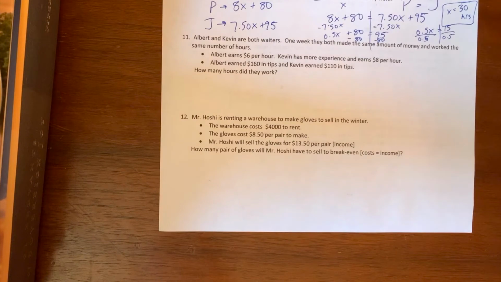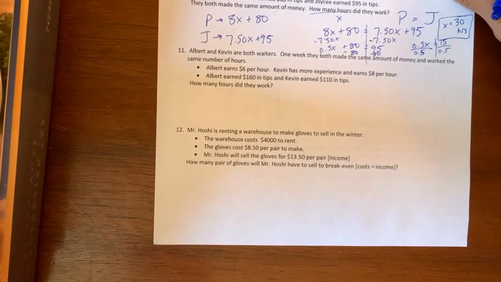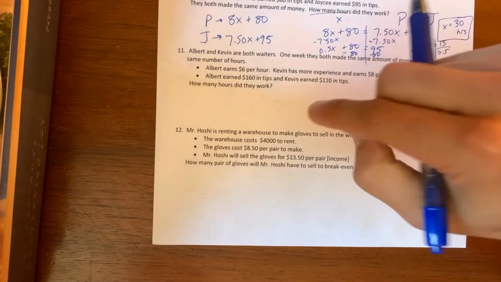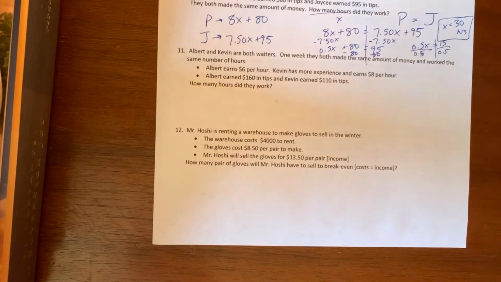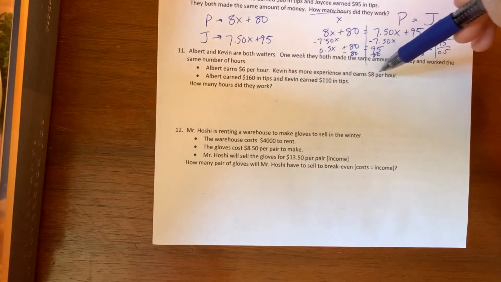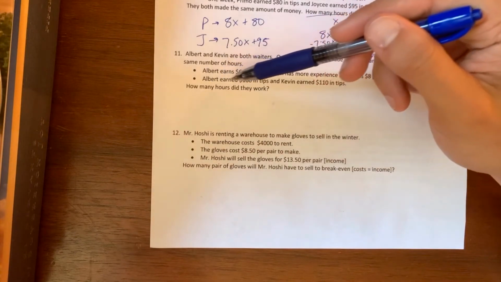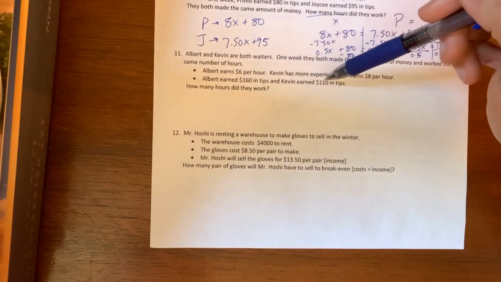Albert and Kevin are both waiters. One week, they both made the same amount of money and worked the same amount of hours. Hey, same situation, but it tells us that clearly. Great. Albert earns $6 per hour. Kevin has more experience and earns $8 per hour. Okay, good job, Kevin. Albert earned 160 in tips, and Kevin earned 110 in tips.